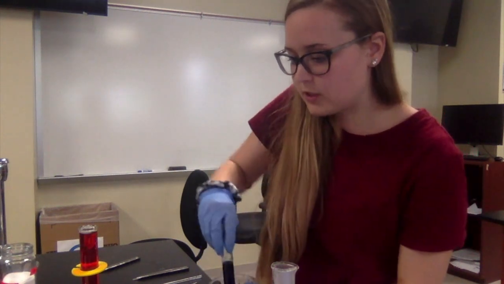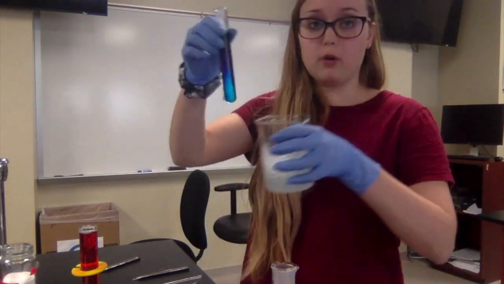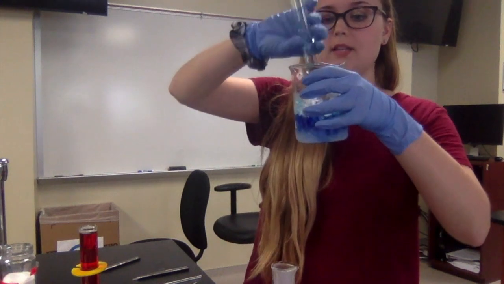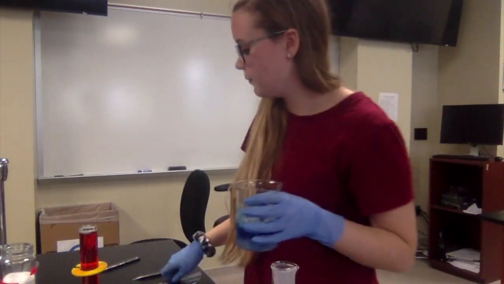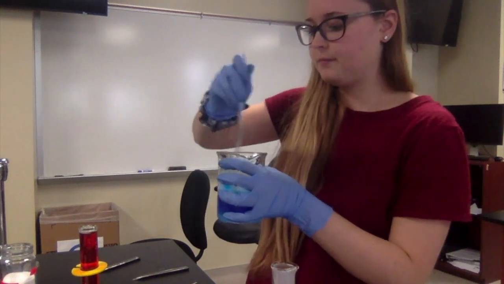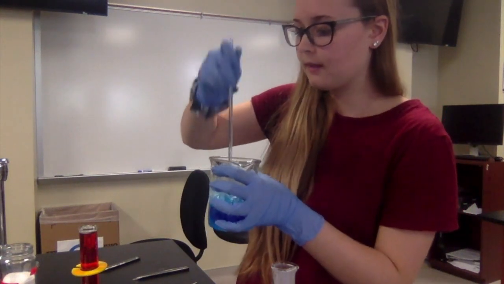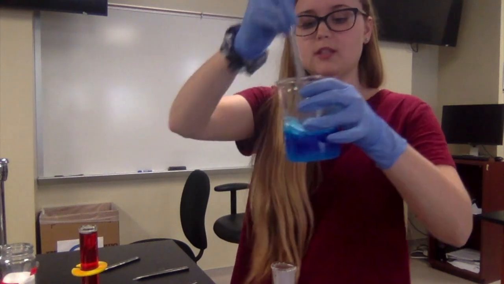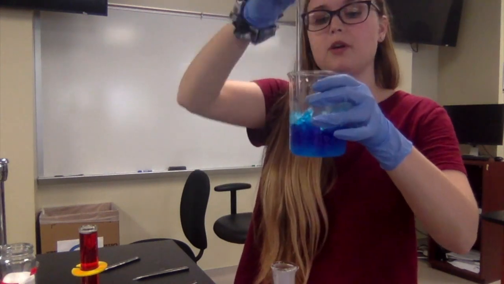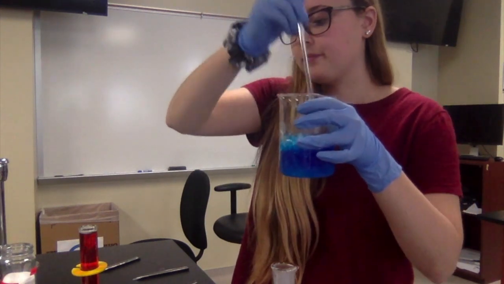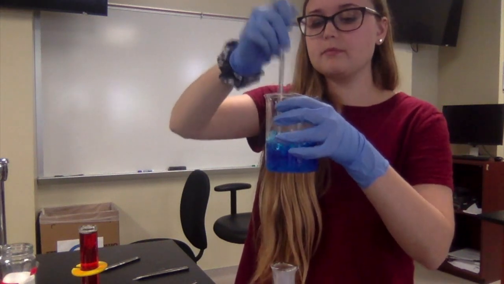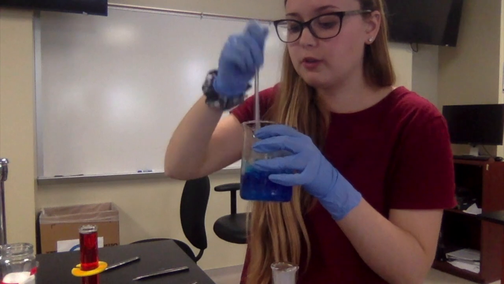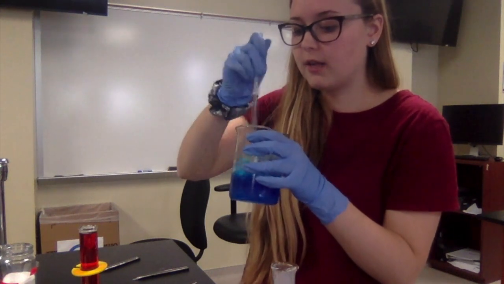And now what it wants me to do is basically pour all of this into the ice. And we're going to mix that around. You can see all turning blue, all the ice and everything. And then it's going to have us pour this into the hot water. It wants us to just do the liquid, so none of the actual ice.